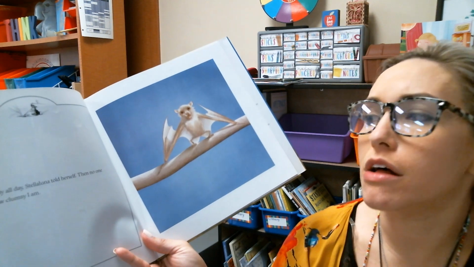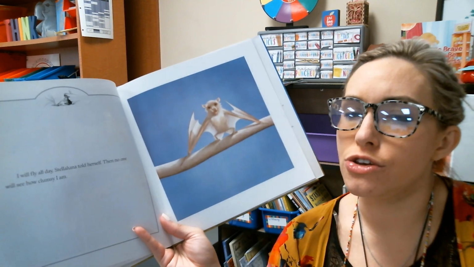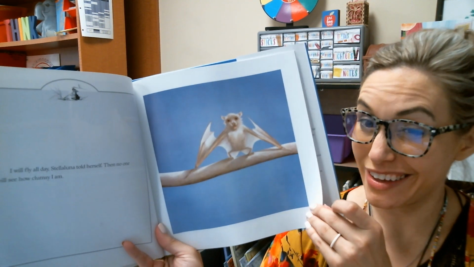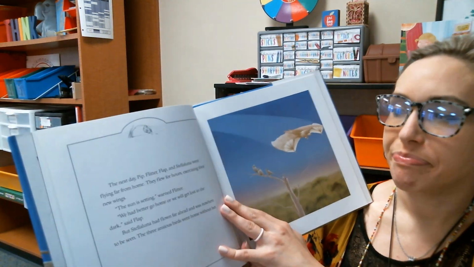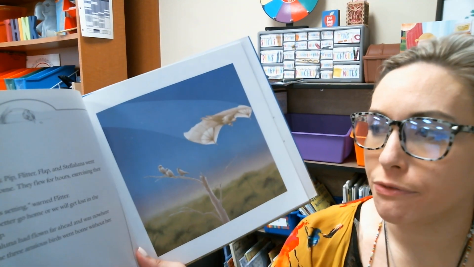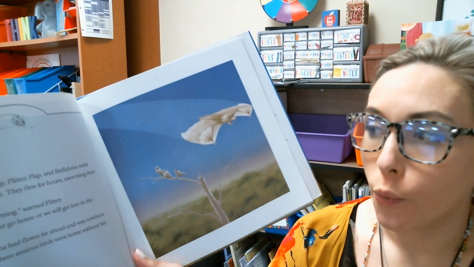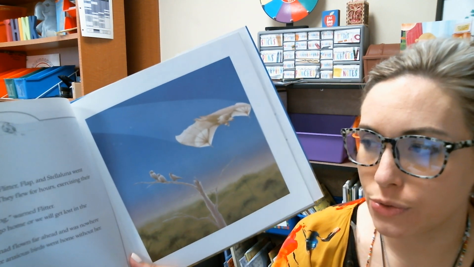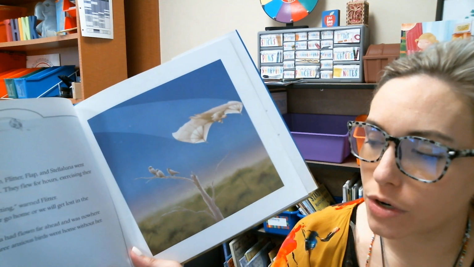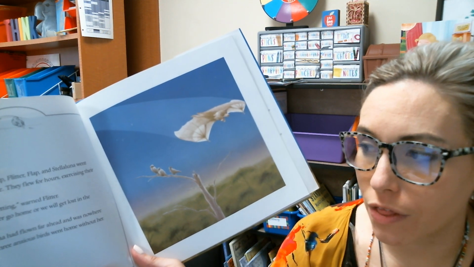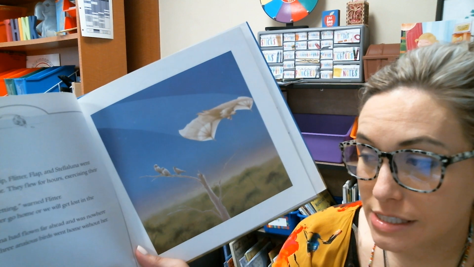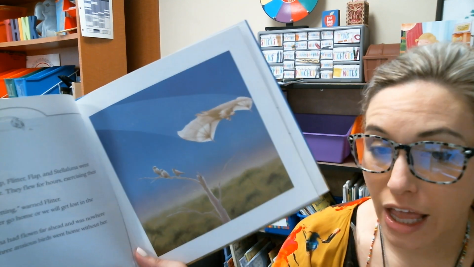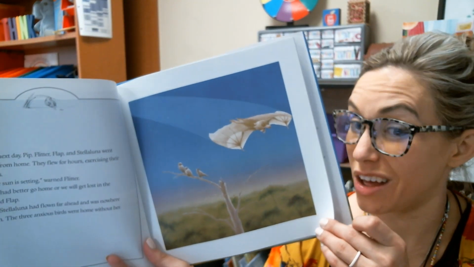"I will fly all day," Stellaluna told herself. "Then no one will see how clumsy I am." Does that sound like a good plan? The next day, Pip, Flitter, Flap, and Stellaluna went flying far from home. They flew for hours, exercising their new wings. "The sun is setting," warned Flicker. "We better go home or we'll get lost in the dark," said Flap. But Stellaluna had flown far ahead and was nowhere to be seen. The three anxious birds went home without her.